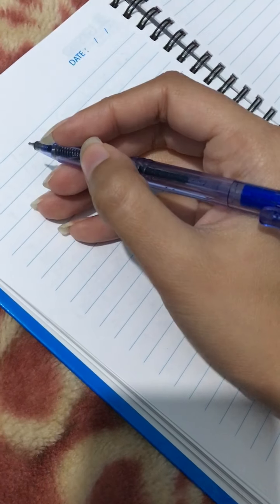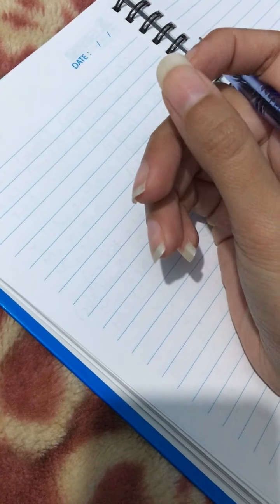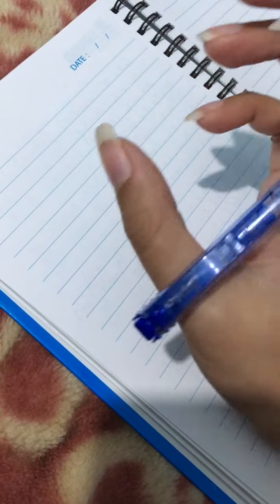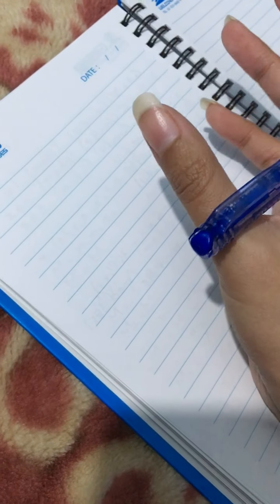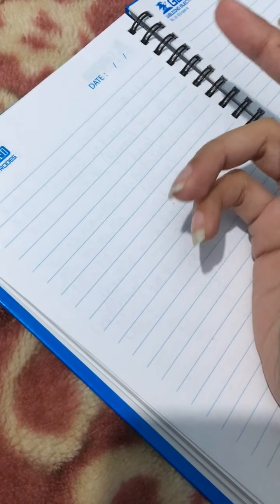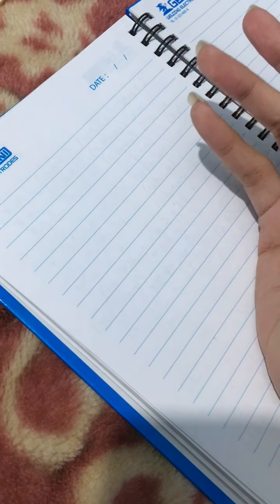So here we have the next chapter, that is about tensor analysis. Tensor analysis is basically the generalization of vector analysis, and it is of great use in mechanics, fluid dynamics, differential geometry, and other fields of science and engineering. So here we shall discuss some Cartesian tensors.